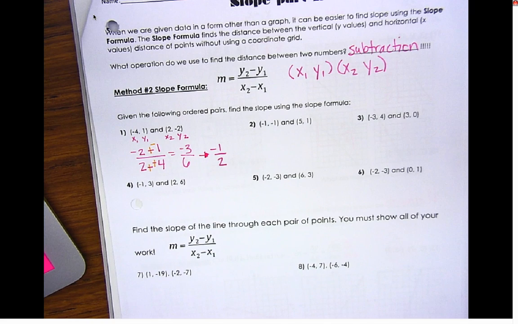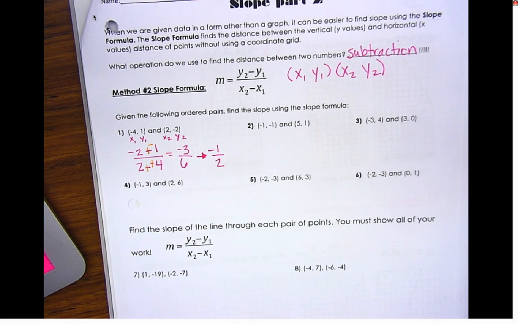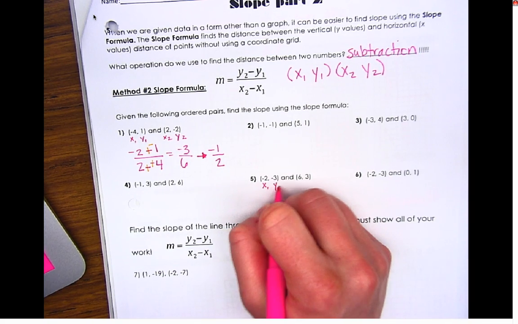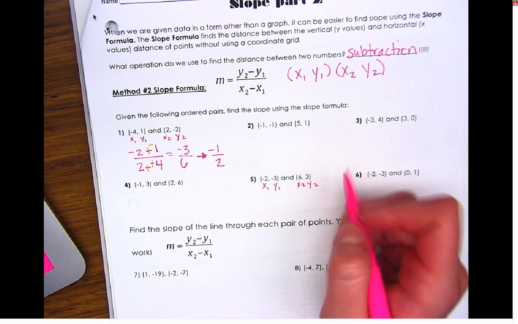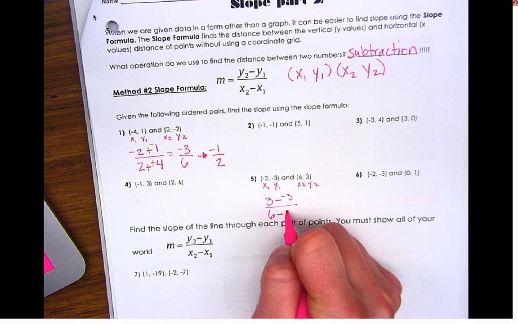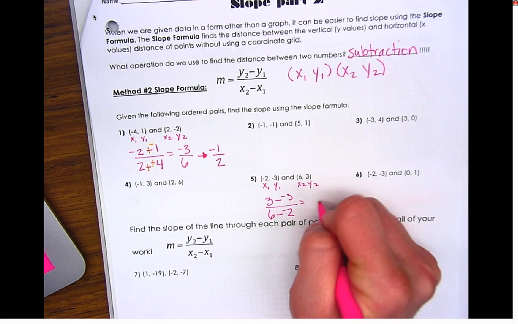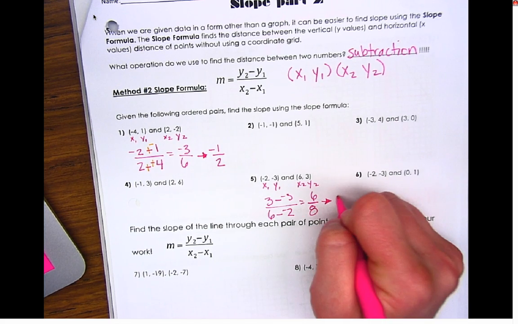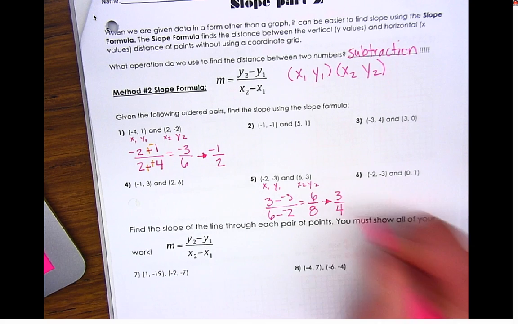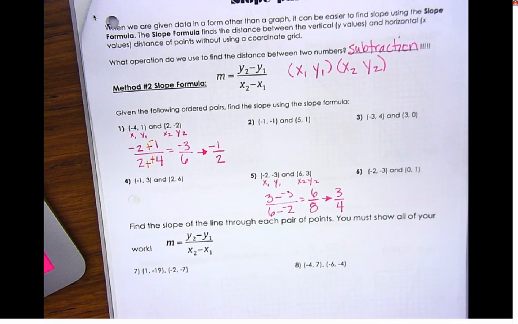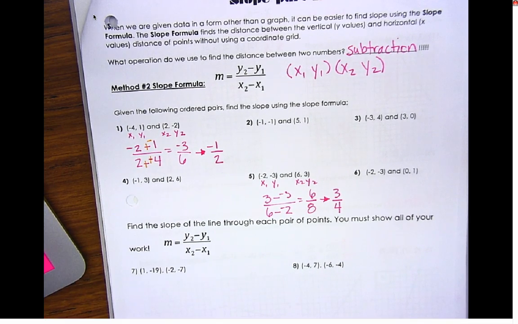Let's take a look at another one. Let's jump over here to number 5. So again, I want to say x1, y1, x2, y2. So 3 minus -3 over 6 minus -2 gives me 6/8, which is then going to be 3/4. So go ahead and take a couple minutes to finish out this page.